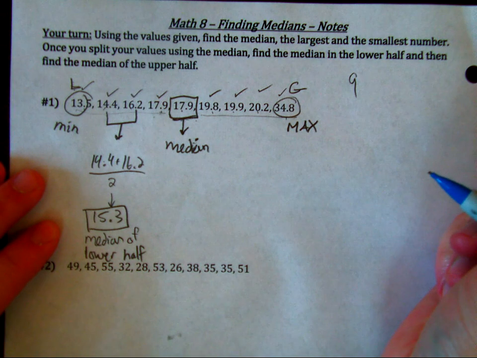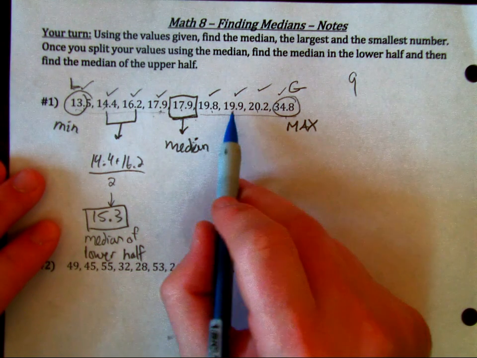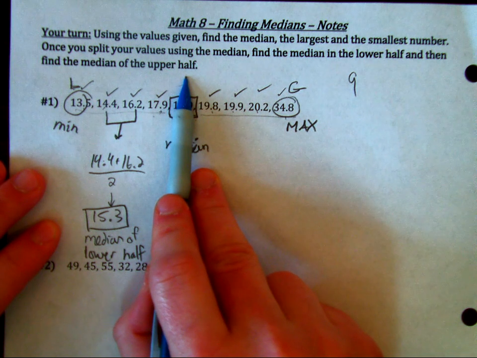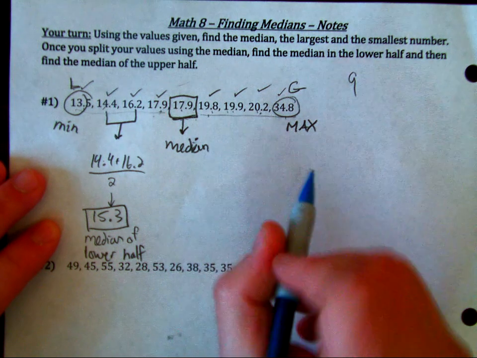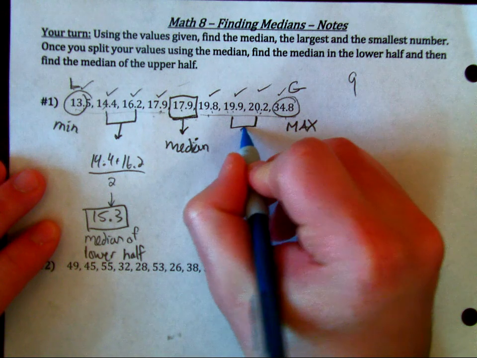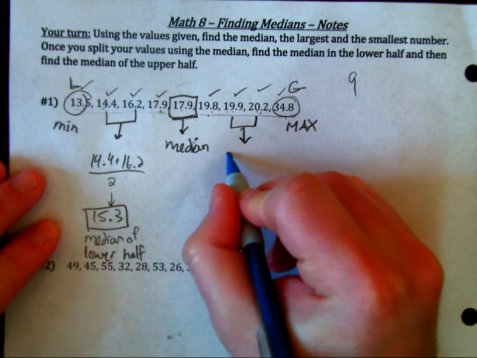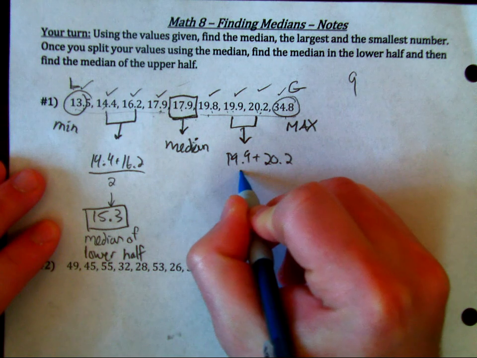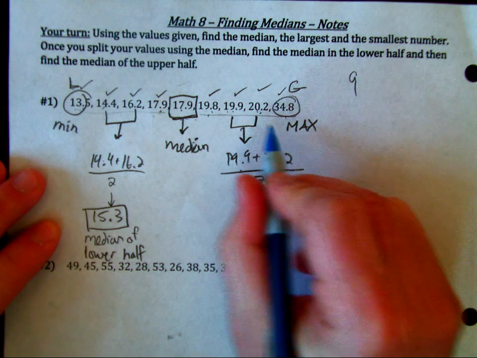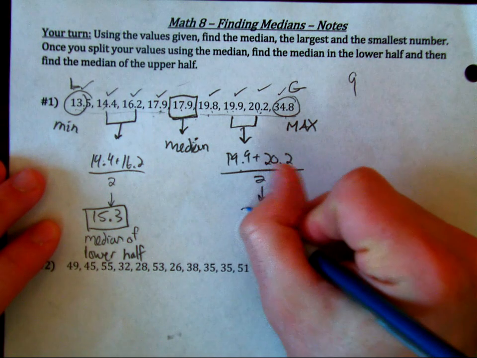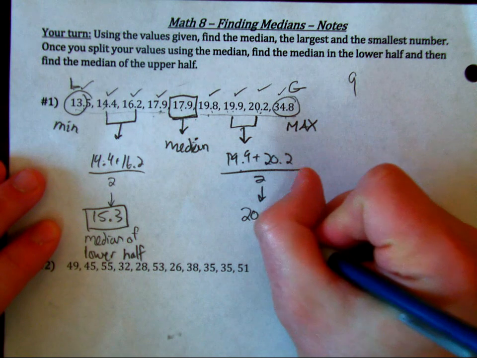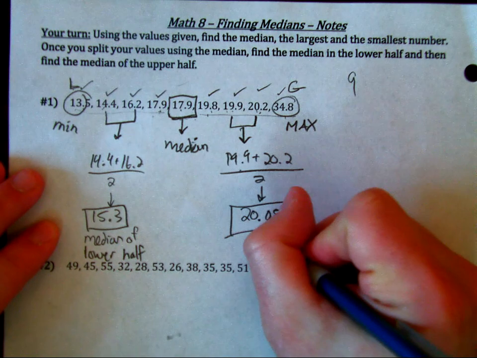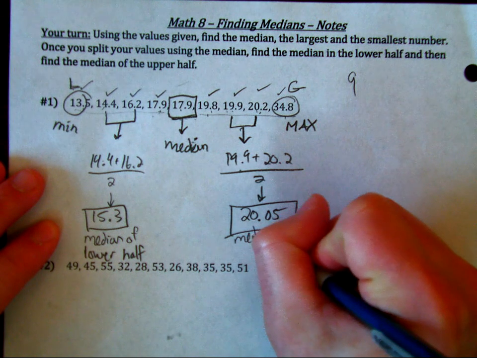Do the same idea on the upper half. Again, we aren't using this middle number because we already labeled it. Out of these 4, we have these middle 2. Add them together: 19.9 plus 20.2, and we divide by 2. Again, we're taking the average of those middle 2. And so our median of the upper half is going to be this 20.05. The median of the upper half.